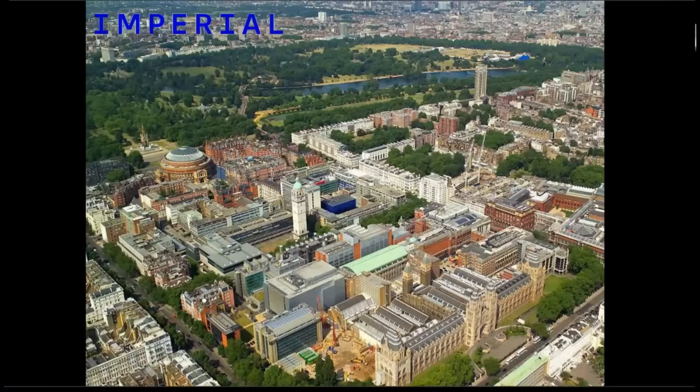So that's us at Imperial. We're a university in the middle of London, next to a bunch of museums. Here we have the Natural History Museum, and here we have the Science Museum.